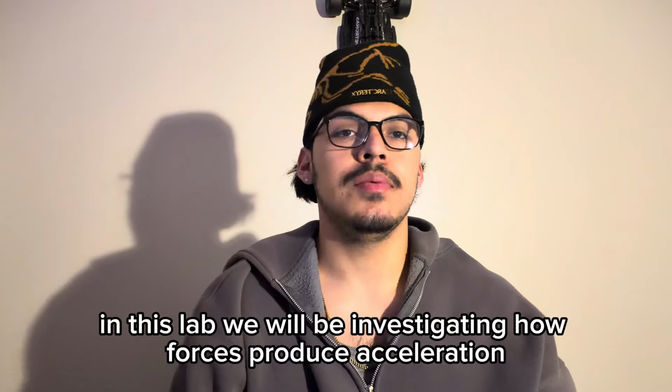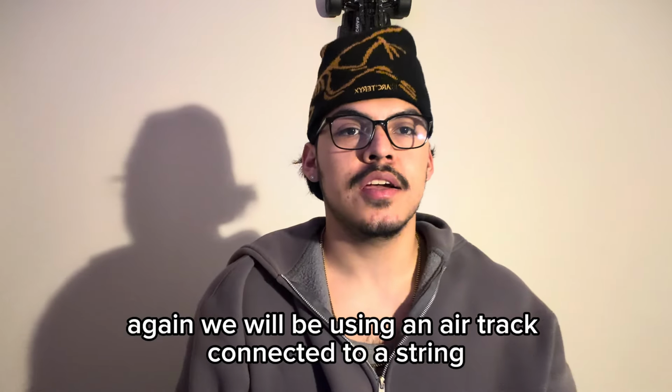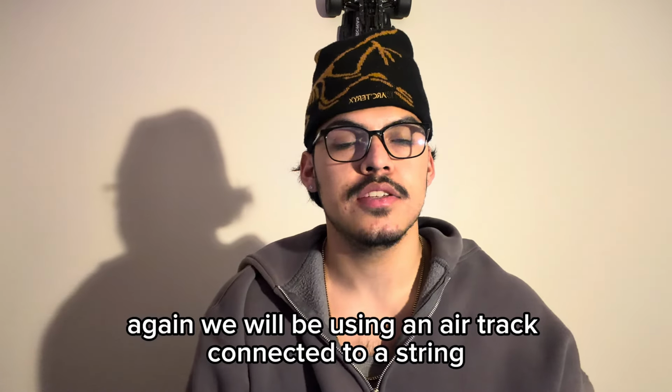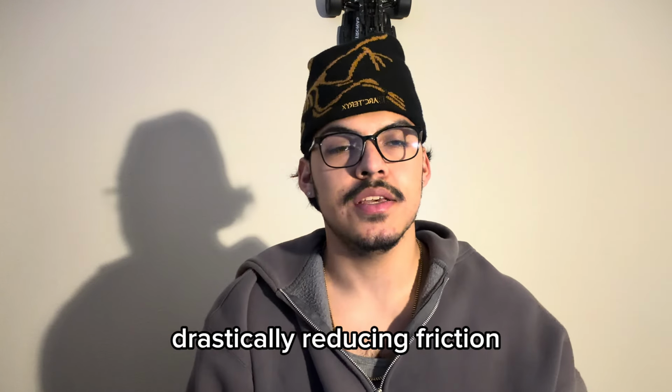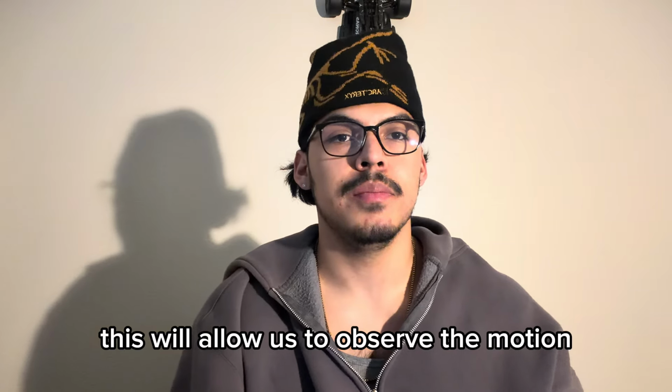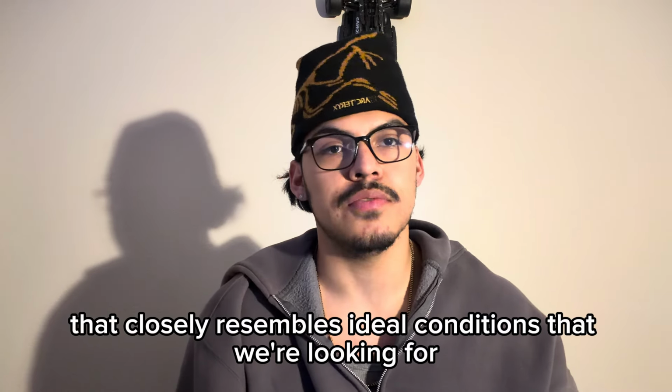In this lab, we will be investigating how forces produce acceleration. Again, we will be using an air track connected to a string with a weight attached to it, drastically reducing friction. This will allow us to observe the motion that closely resembles ideal conditions that we're looking for.